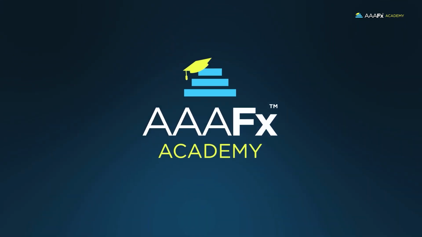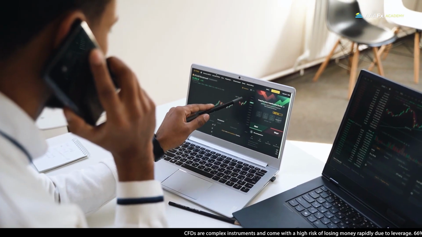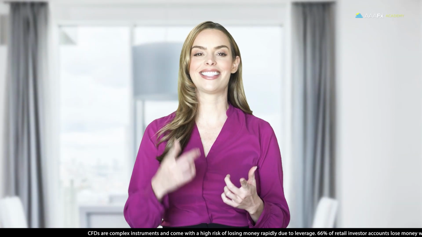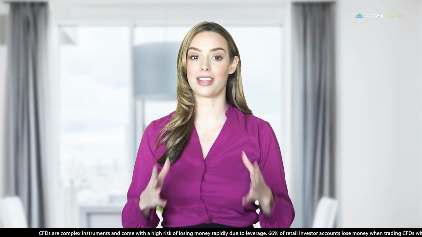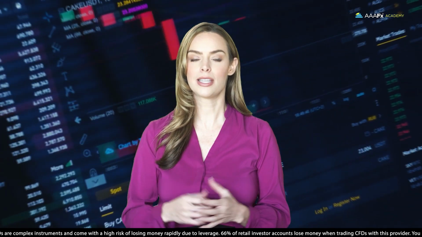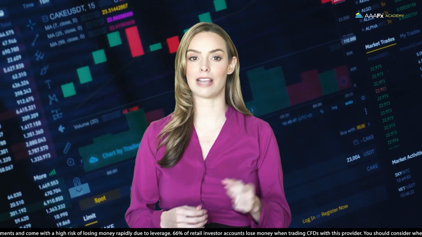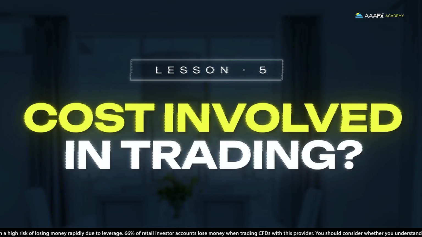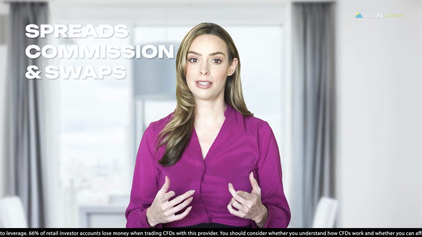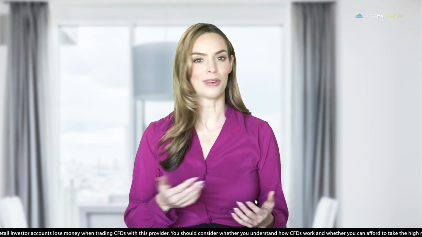Have you ever wondered, how do spot CFDs and futures differ, and which one suits your trading style? What's the real cost of trading CFDs? Hello friends, in this in-depth tutorial, we'll answer these questions and more, focusing on a critical aspect of CFD trading, understanding the costs involved. We'll be delving into spreads, commissions, and swaps. So let's jump right into it.